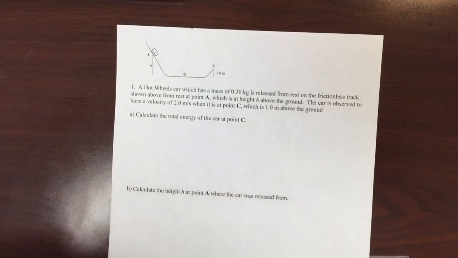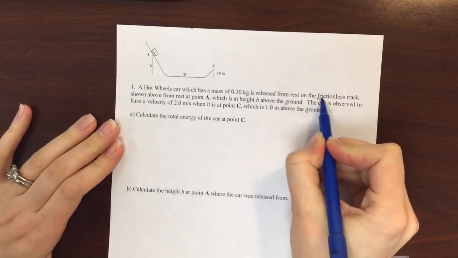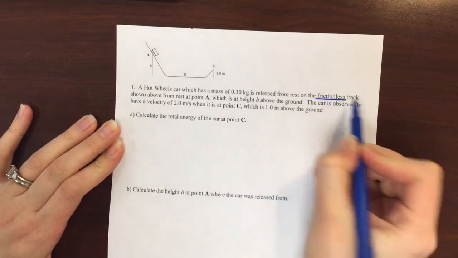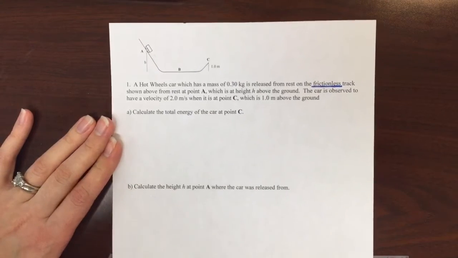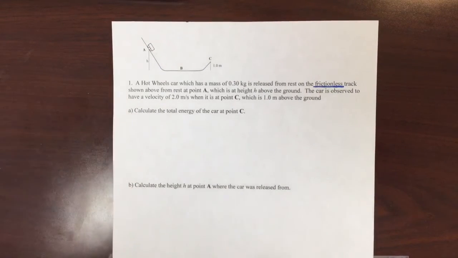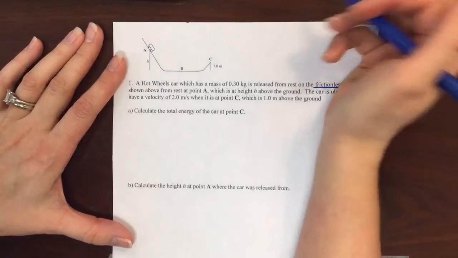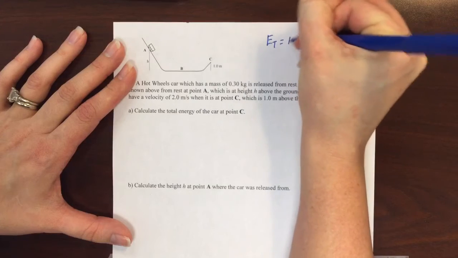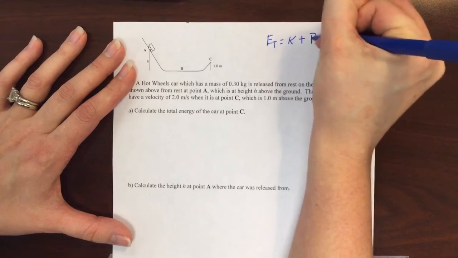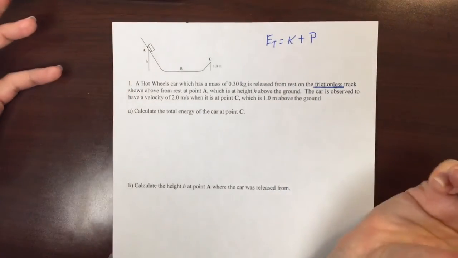So when solving a conservation of energy problem, the biggest thing to look for is the fact that the track is frictionless, because if there is friction, then energy will not be conserved. So make sure that every problem you have is frictionless. But remember, the big idea here is that the total mechanical energy is equal to the kinetic energy plus the potential energy at any given location.